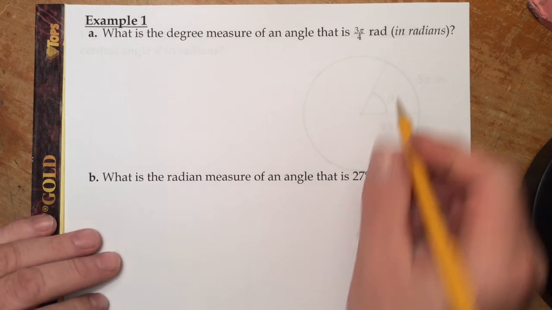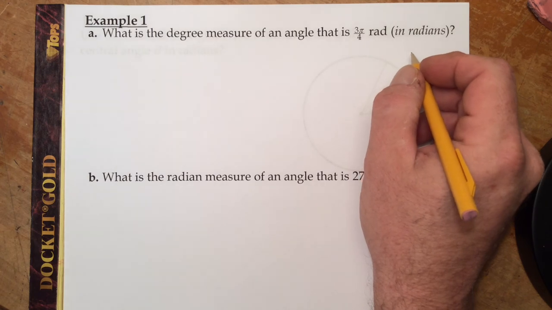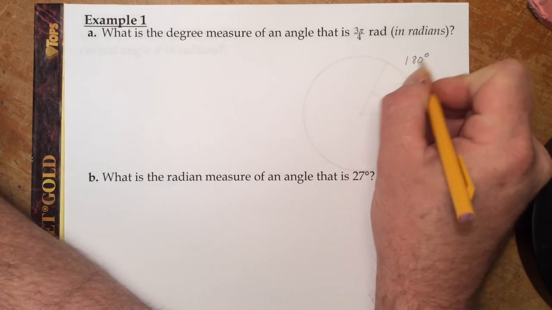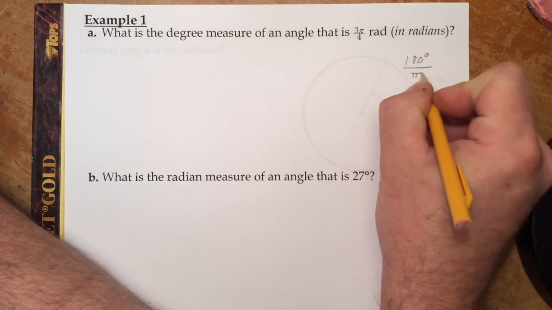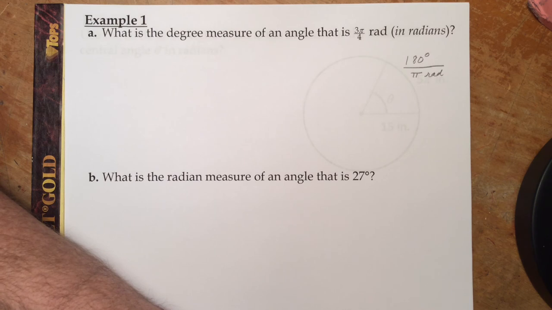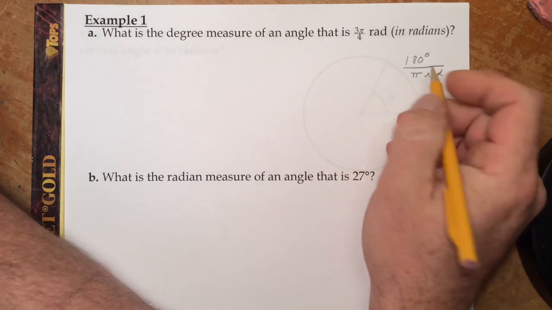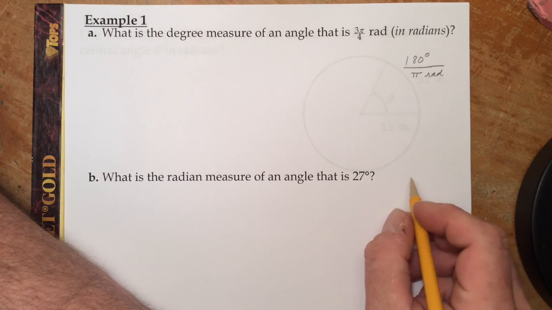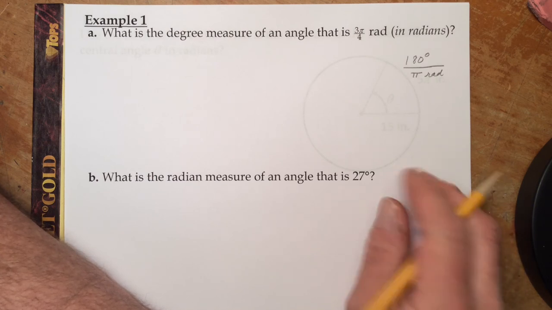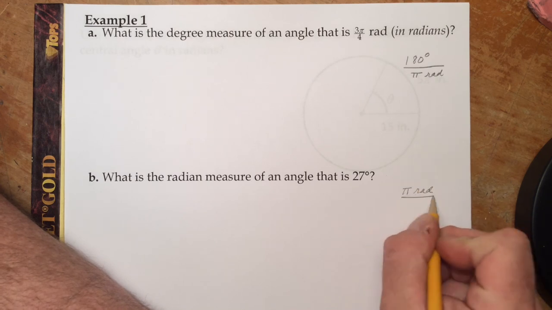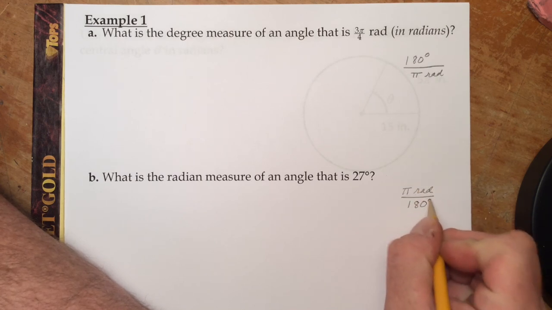When we go from radians to degrees, we use the conversion factor as a ratio of 180 degrees to pi radians. And if we're going the other direction, and we're trying to find the radians from degrees, we do it in just the reciprocal way. We have pi radians to 180 degrees and use that as a conversion factor.